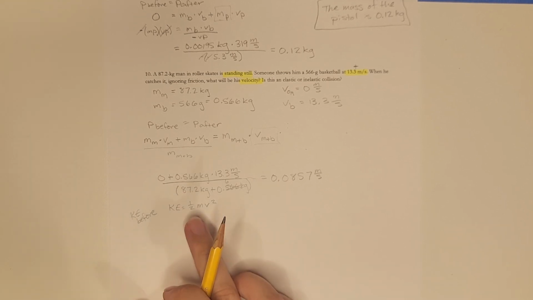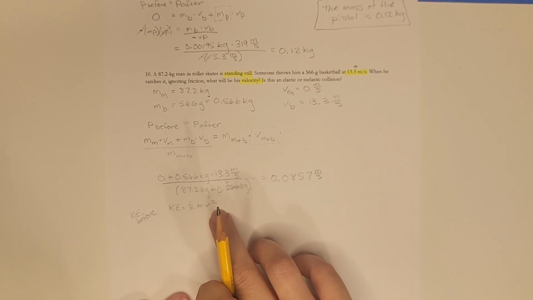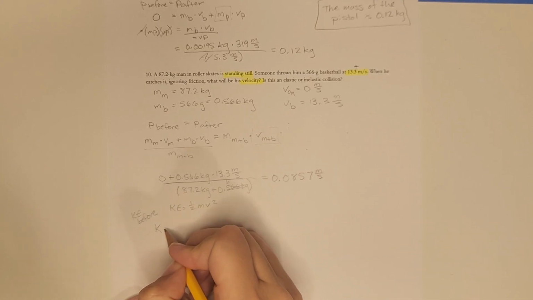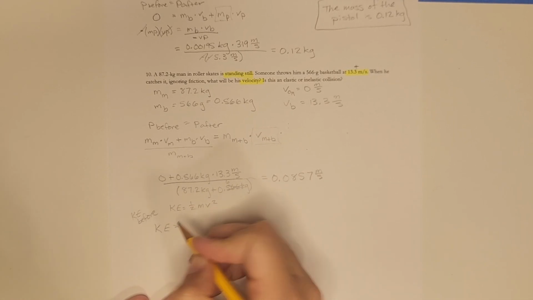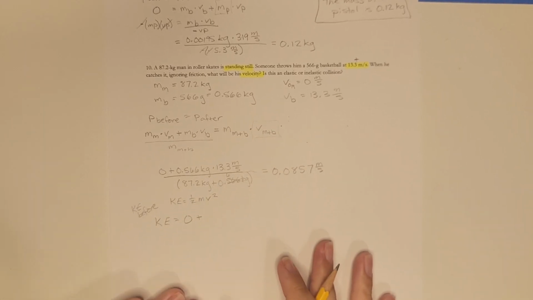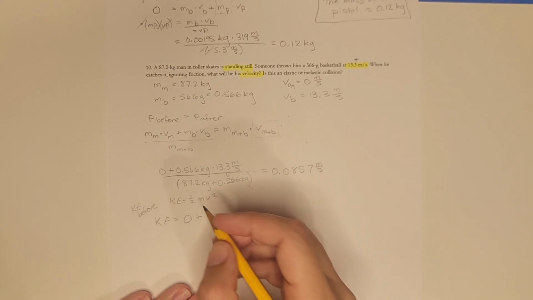Now, the kinetic energy of the man is going to be 0, because his velocity is 0, and so that's going to make his energy 0. So we can just say 0 for the man, but let's figure out the kinetic energy of the ball.